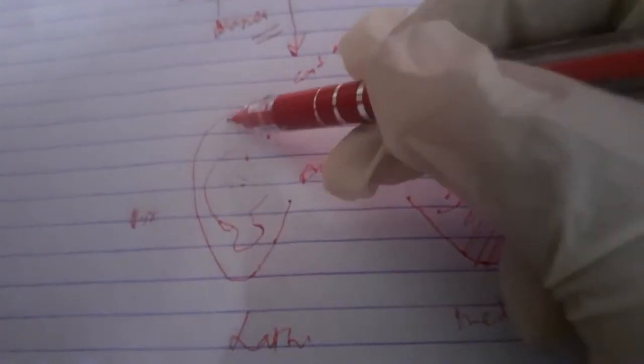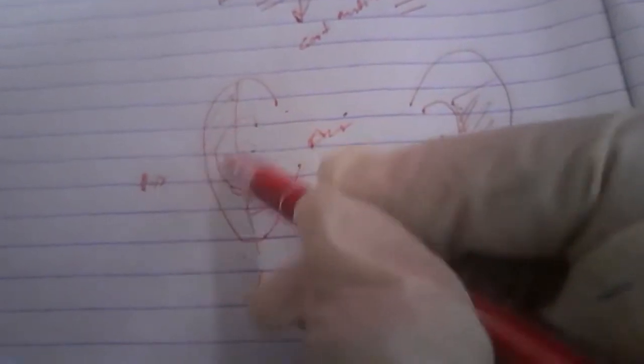Likewise, here is the anterior, and this is posterior. So the posterior part of the lateral surface as well. Most of the medial surface and the posterior part of the lateral surface is supplied by greater auricular.